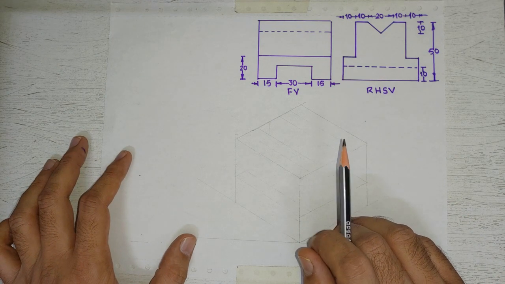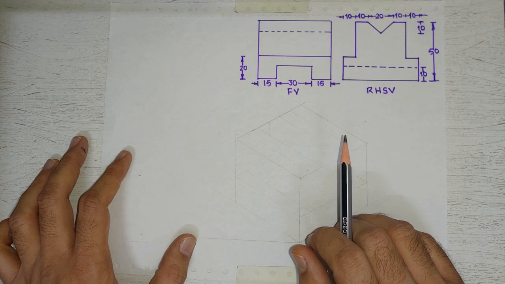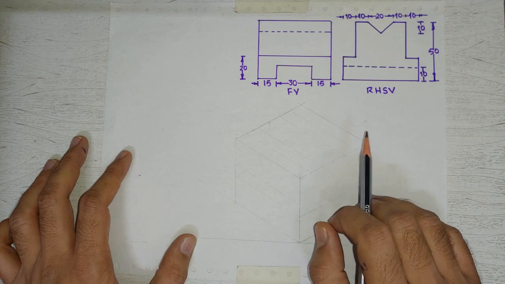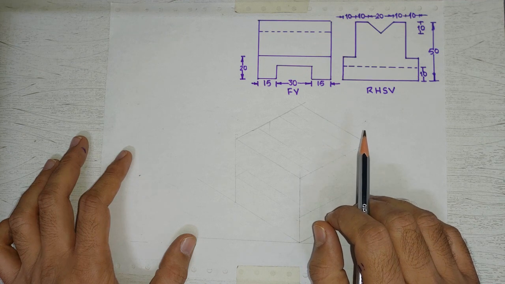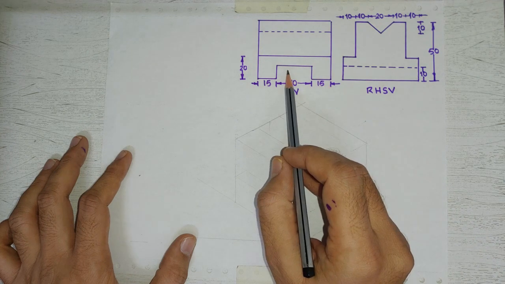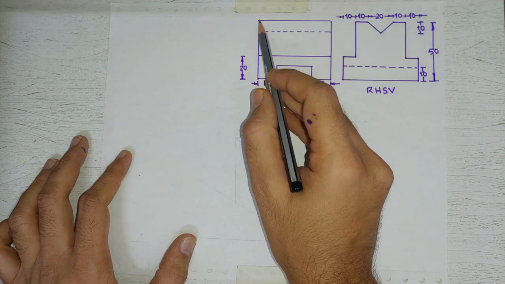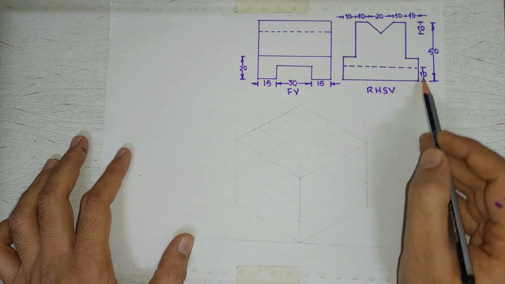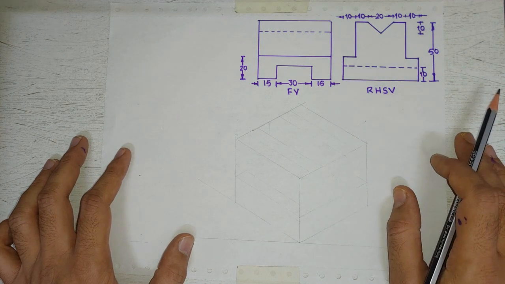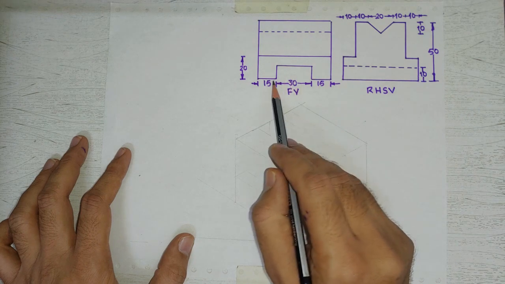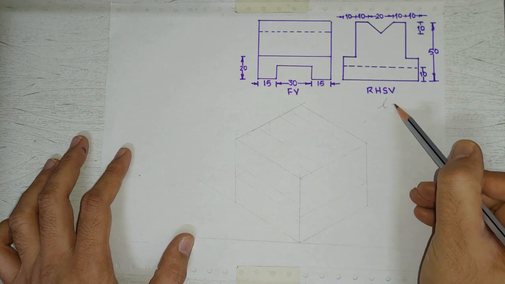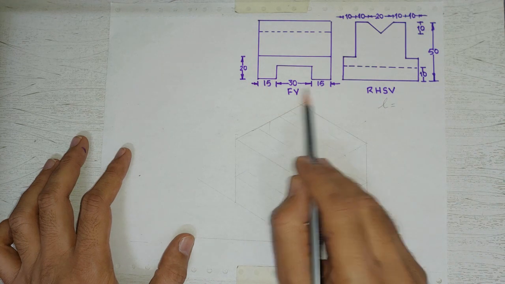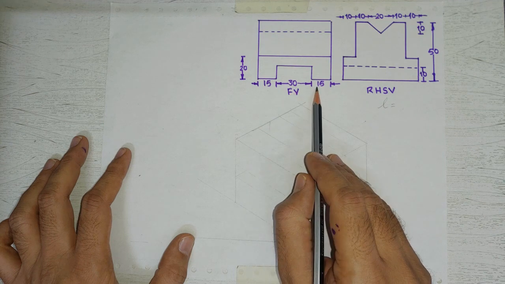So the first thing we will do over here is see what is the length, width and height of the given object. As we understood earlier, in the front view we can always see the length and height of the object. In the side view we can see the width and height of the object. So from this we can see that the length of the object is 60 mm, right? This is 15, this is 30 and this is 15.